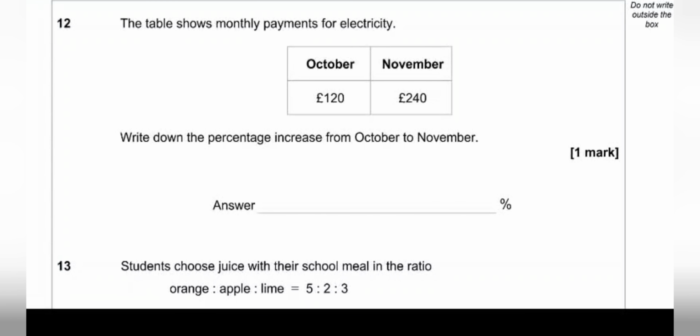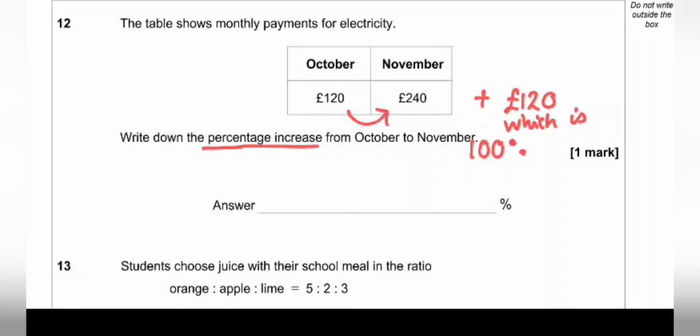Question 12, going from 120 to 240, what's the percentage increase? So the amount that has been added is £120, which is 100% of the original, which means your percentage increase is 100%.